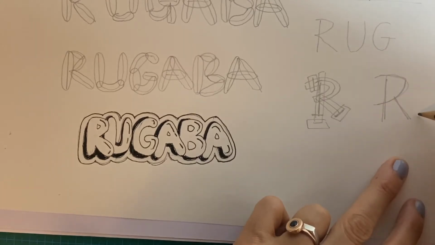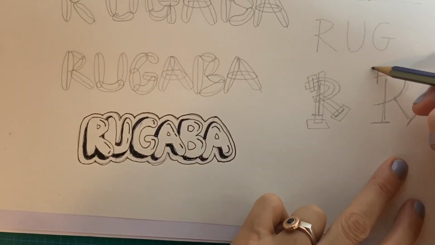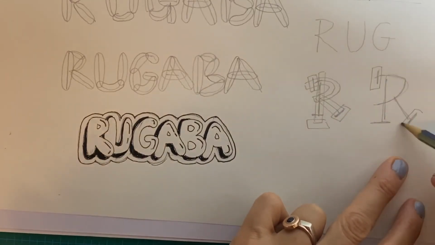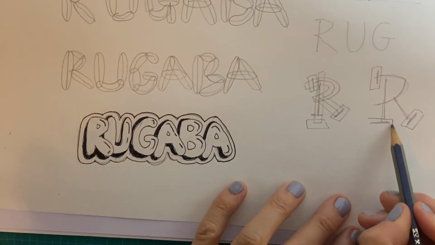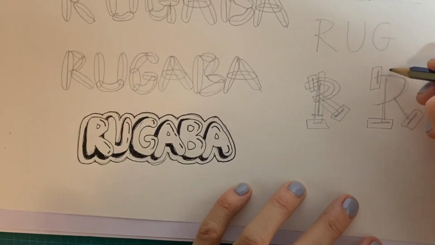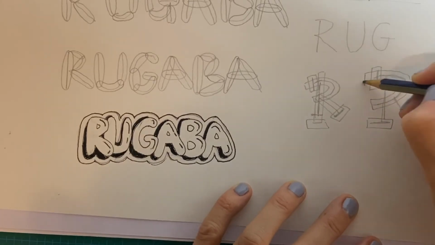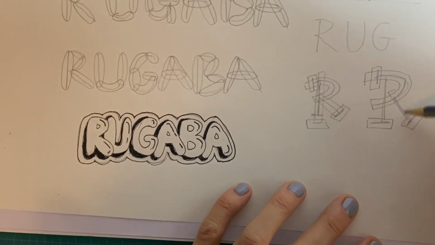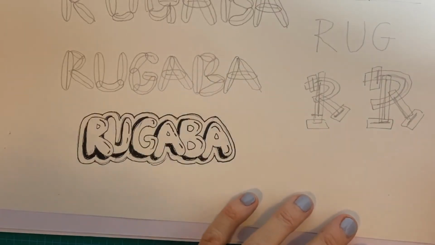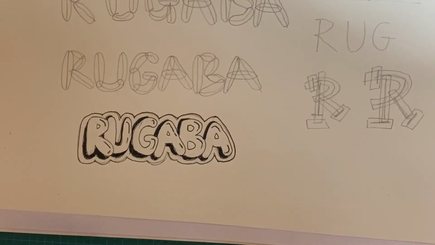So this time I'm just going to try a few different ways of writing an R, putting the serif little feet. So they don't just go on the bottom of the letters, sometimes they go on the top or on the side. So when you do this, you do the skeleton, as I said, and then you outline it, but instead of doing rounded bubbles, you do square ends. So just have a go at these different types of letters.